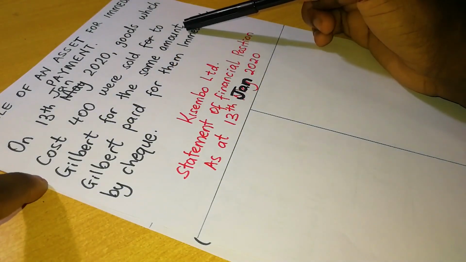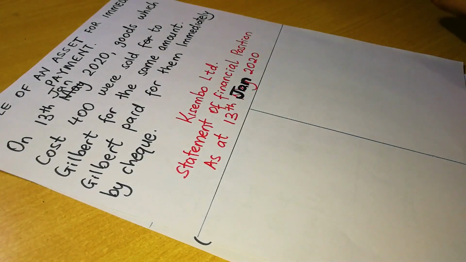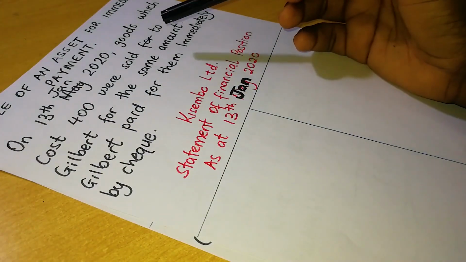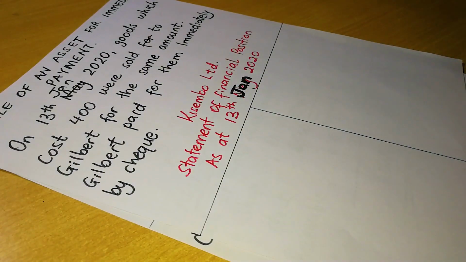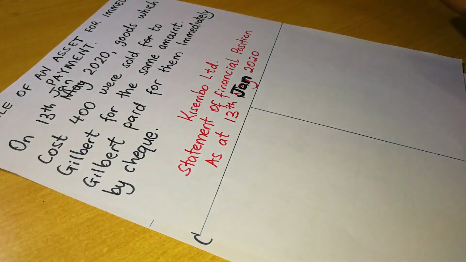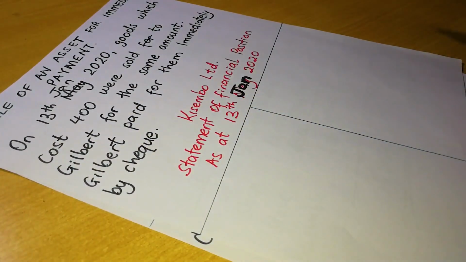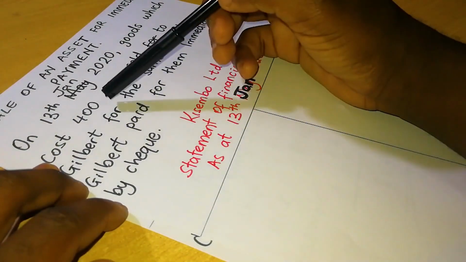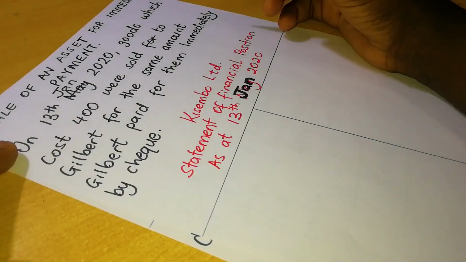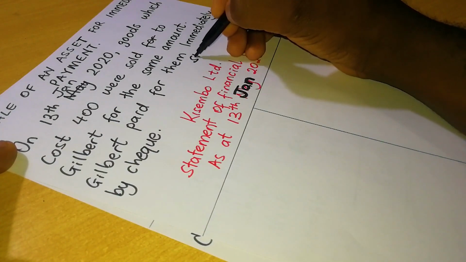And like I have promised, we shall look at the scenarios. How do we deal with transactions in the balance sheet where we are having goods where we sell with profit? We'll come to that later on when we are dealing with how to handle stock movements. So for now, we shall deal with this unrealistic scenario where you buy something at the same cost and then you sell it at the same price without making a profit. So, goods which cost 400 were being sold to Gilbert for the same amount. The two items that were affected here, we have stock.